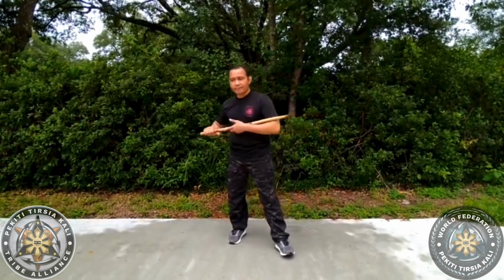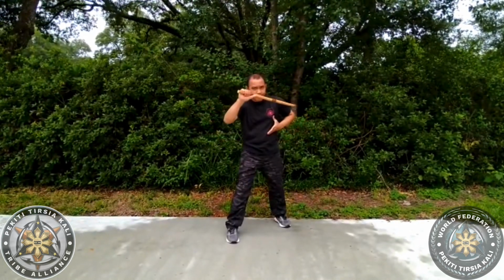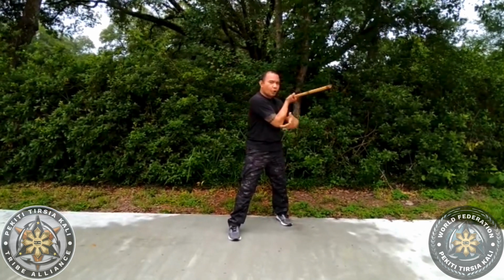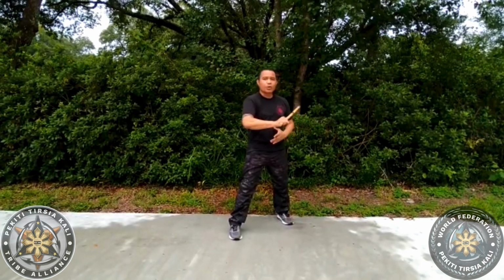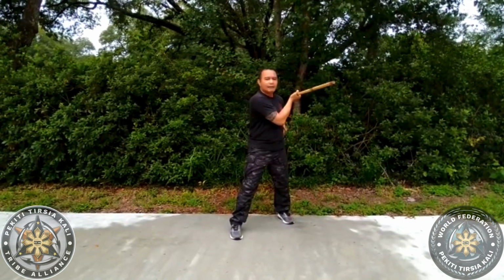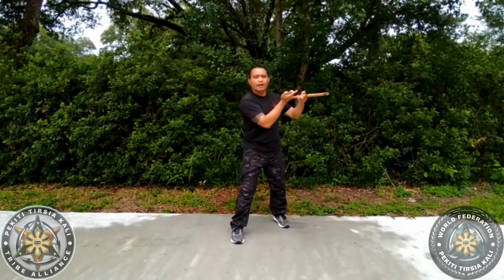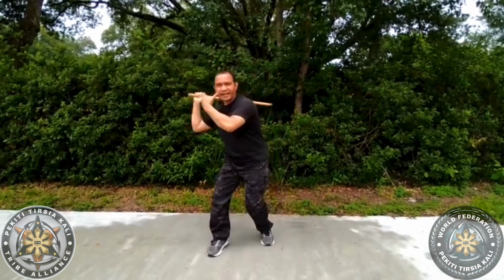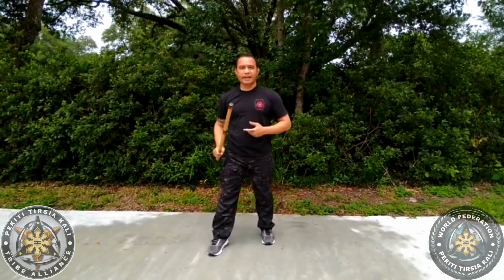Meaning to say, as soon as you deliver number 3, now you have to bridge. Now you slash before you launch the thrust. You have to come up with a little semicircular slash, then deliver a thrust targeting the chest.